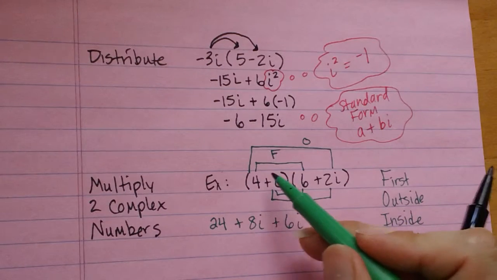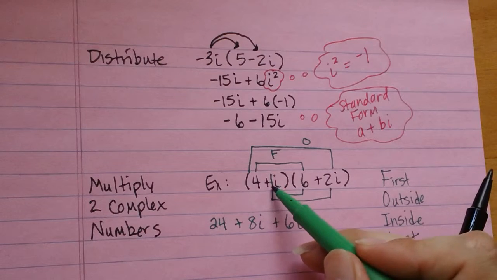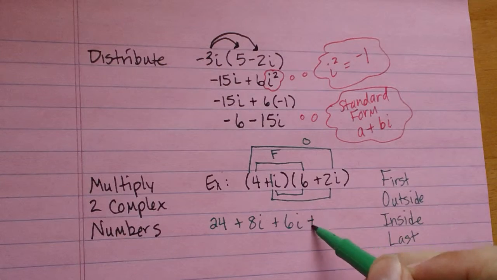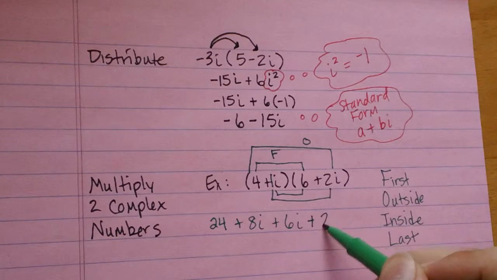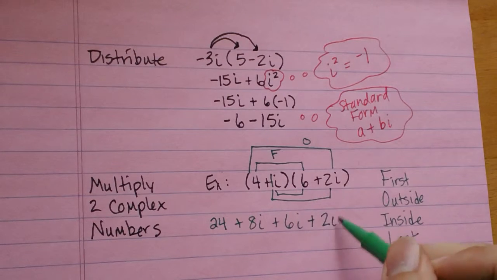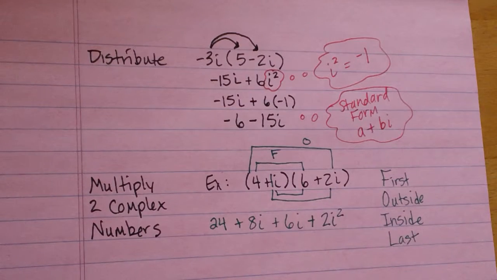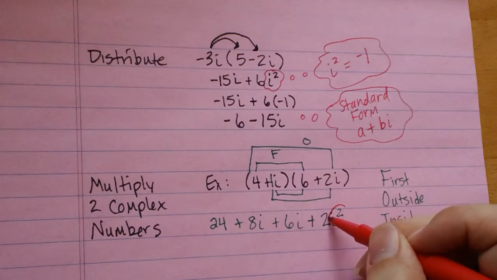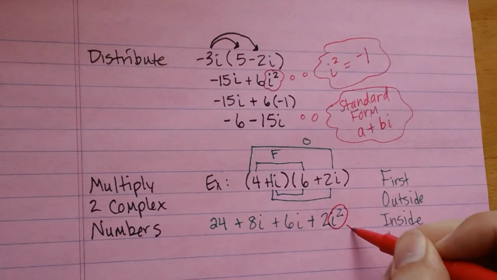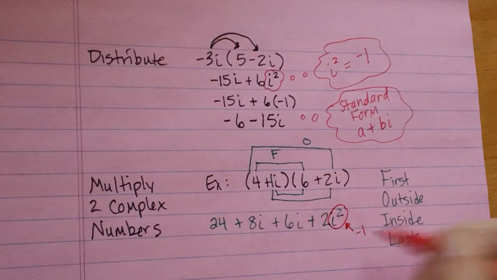So we really have that invisible 1 in front of the i, so 1 times 2 is 2, and then i times i is i squared. So that's 2i squared. Now remember that we're automatically replacing this i squared with a negative 1.